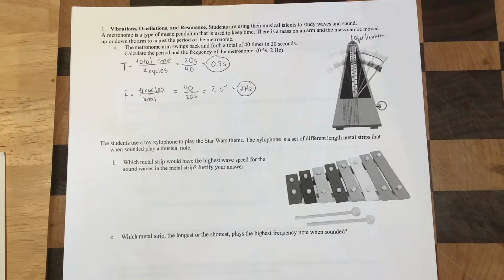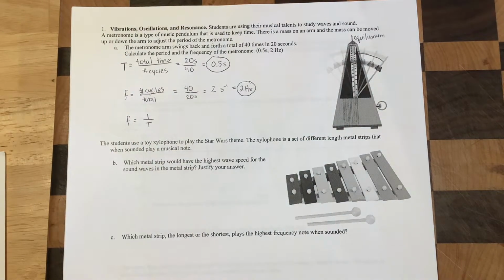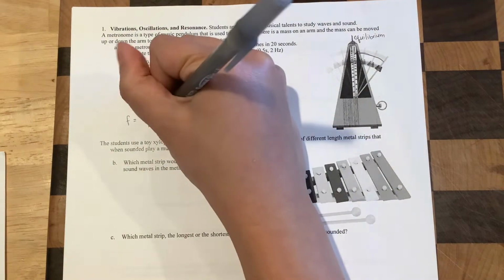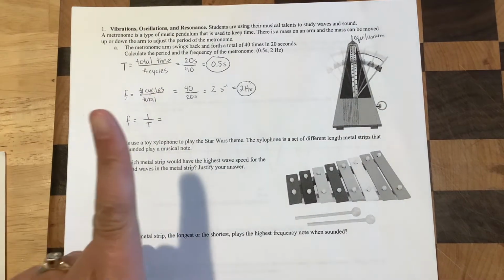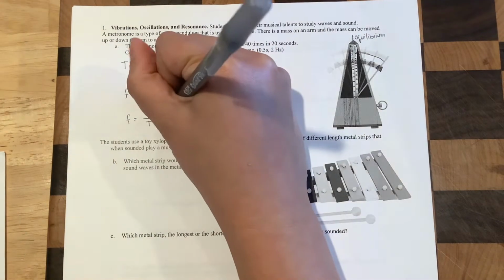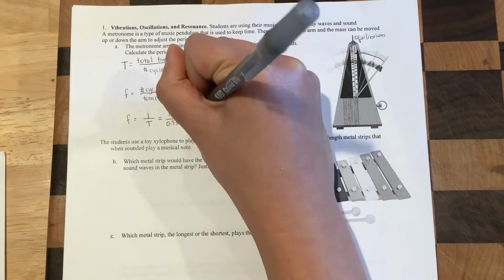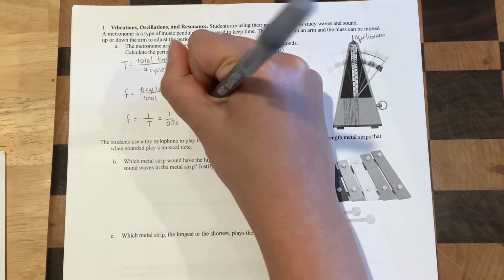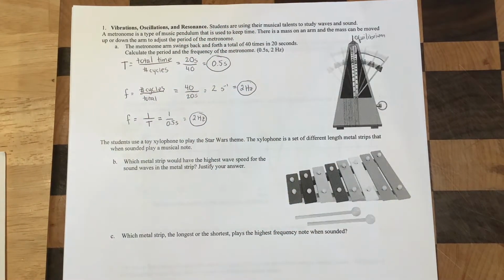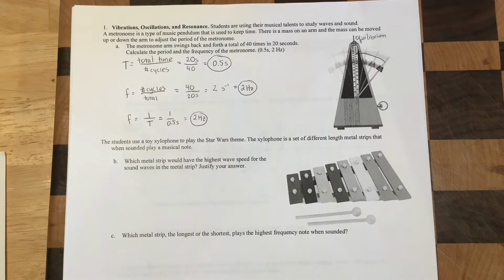Alternatively, once you get time period, the other way you could calculate frequency is using the inverse equation. Frequency and period are inverses of each other. So something that takes a long time must be going very fast, and vice versa. So 1 over 0.5 would also give us 2 hertz as the frequency. You could have also started with frequency and used the inverse equation to get period, but it's all the same equations. Pick your choice.